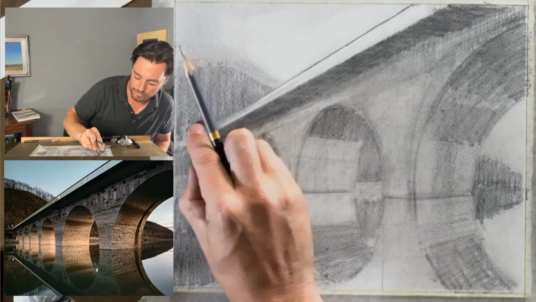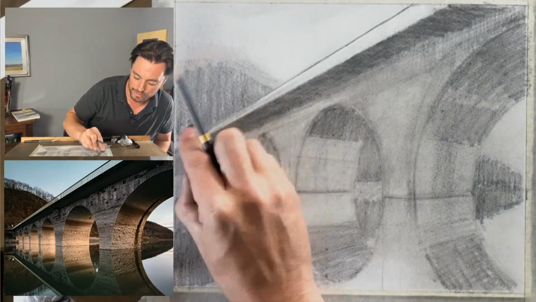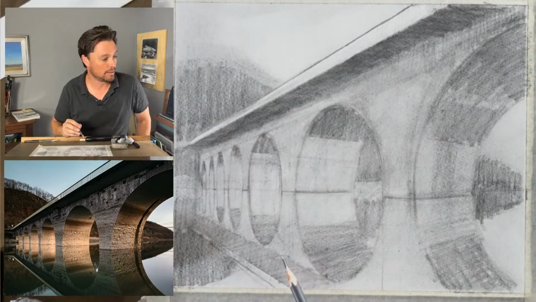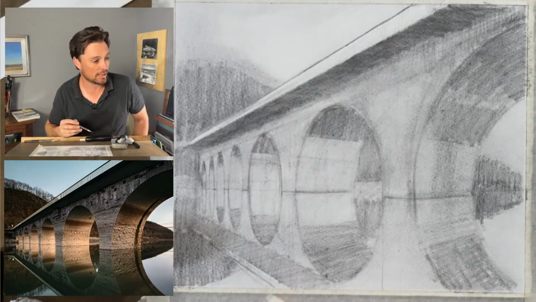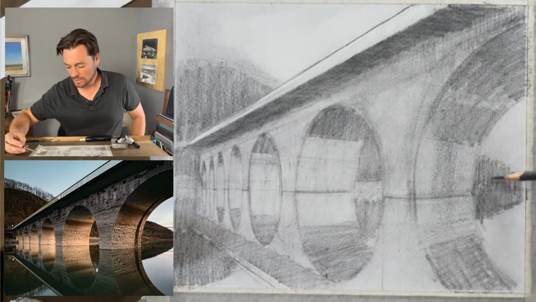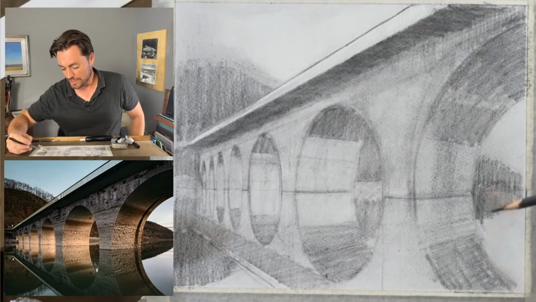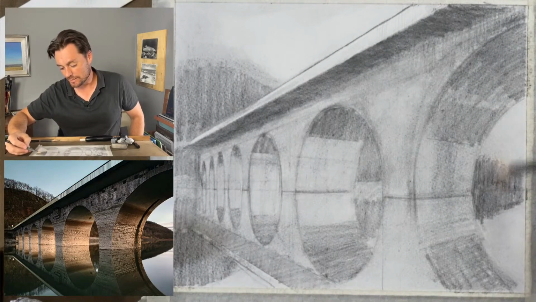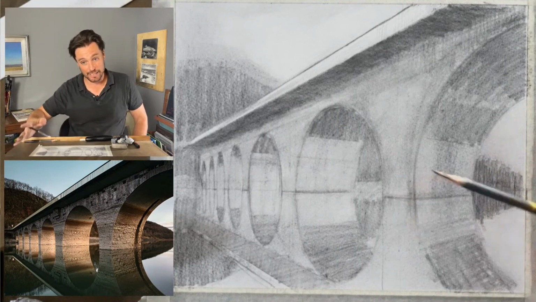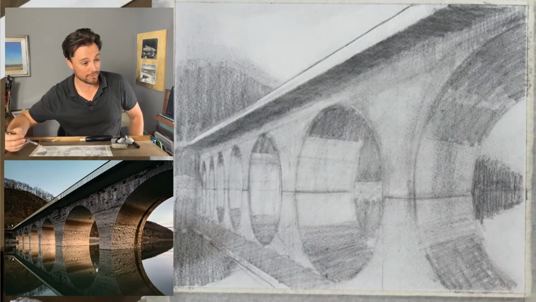Actually, I want to lift off some of this down in here. So now we can focus on light in this drawing. I'm going to do some negative drawing here. So I'm going to refine this edge by drawing that background. And I'm going to intentionally keep that background, that landscape, a little sketchy.